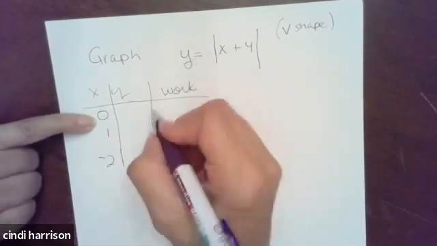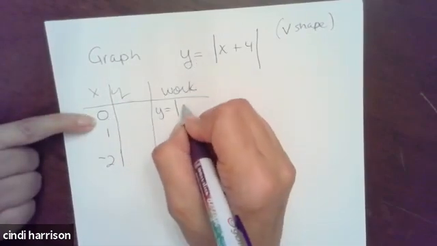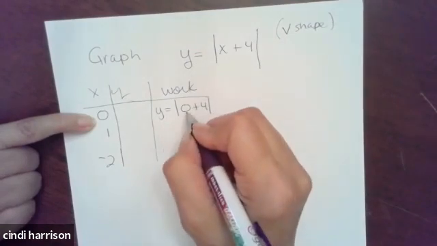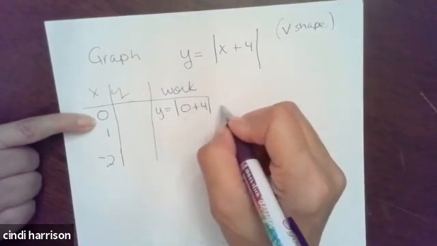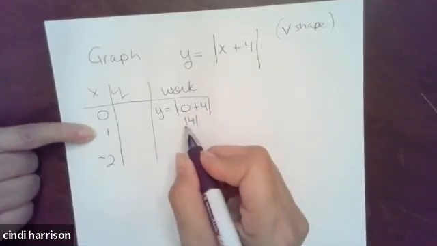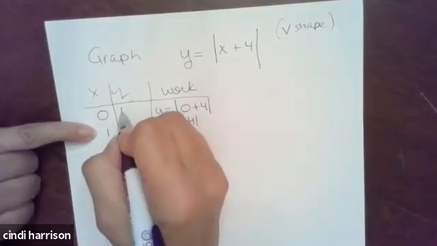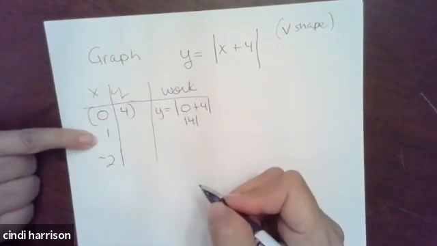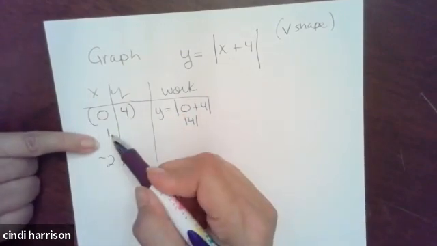So y equals the absolute value of 0 plus 4. Well, 0 plus 4 is 4. So we have the absolute value of 4, and the absolute value of 4 is 4. So that gives us one ordered pair. Now let's do the second one.